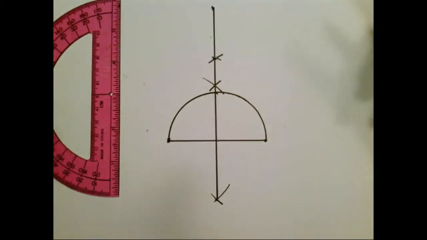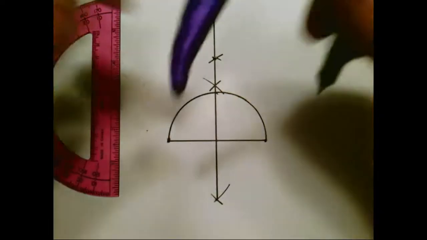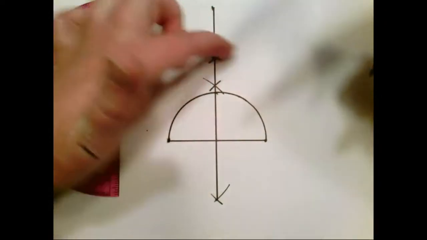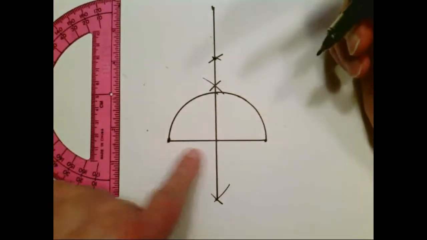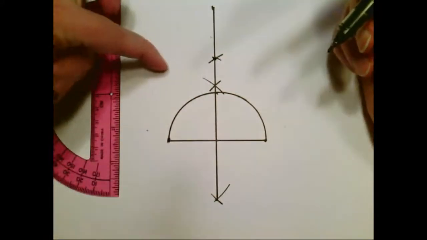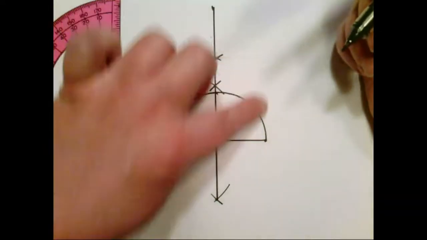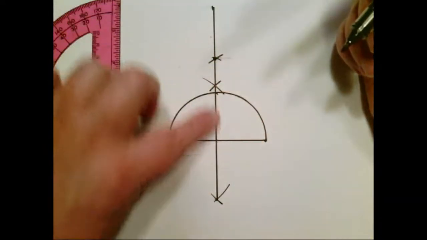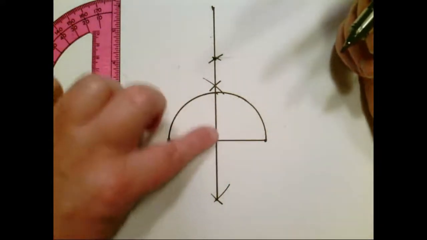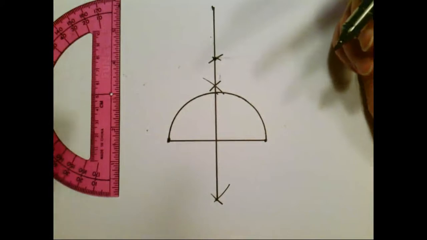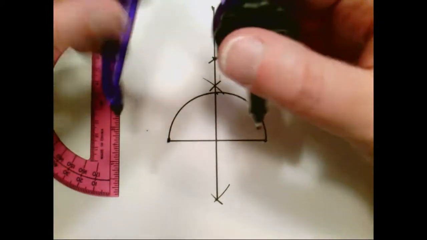Now, the next thing we need to do is think about what a rectangle would look like that has this as one of its sides. Another side would go through that intersection, and it would have to be at right angles to this side, and parallel. That's not as difficult as it sounds. We just need to duplicate some measurements.